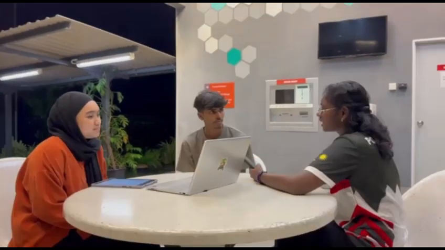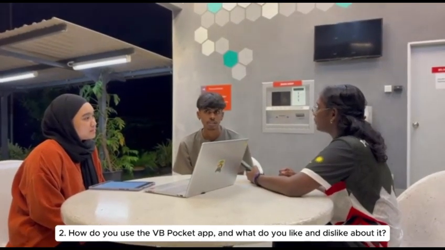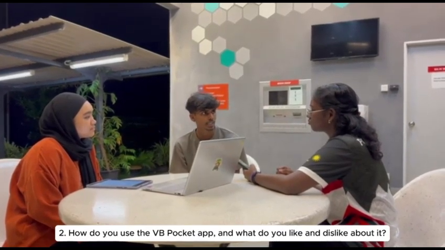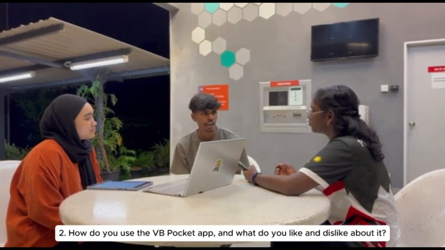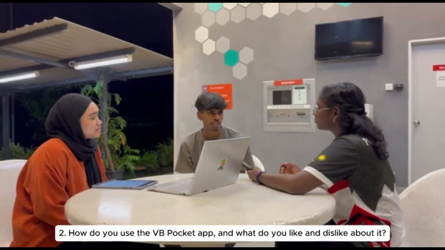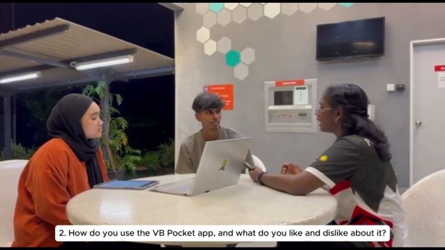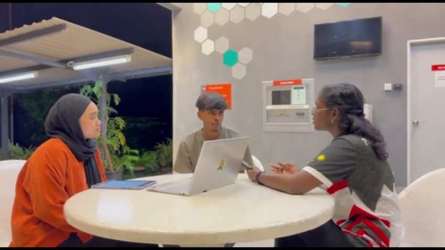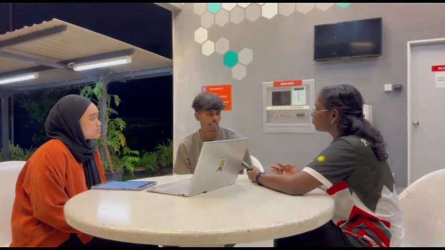Okay, thank you. How do you use the VB Pocket app? I personally use the VB Pocket app to obtain quick code snippets. What do you like? I like VB Pocket because it's easy to handle simple tasks. Any dislikes? I personally dislike VB Pocket because it does not have the full potential of IDEs.